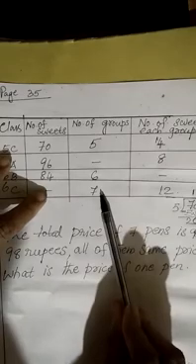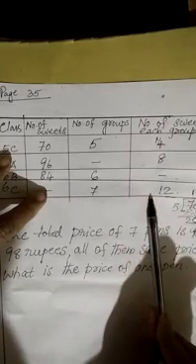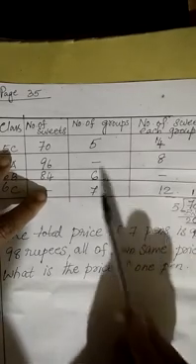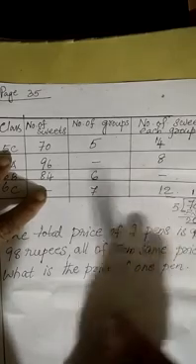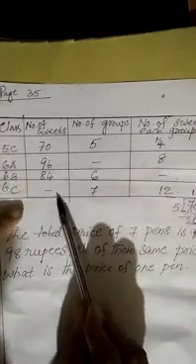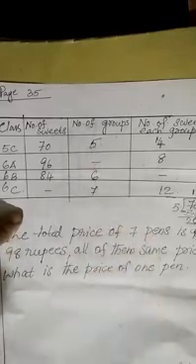So, number of groups multiplied by number of seats in each group. So if you do 7 into 12, you can fill the last column. Okay, so this you have to do today.